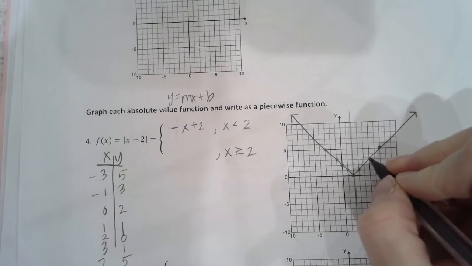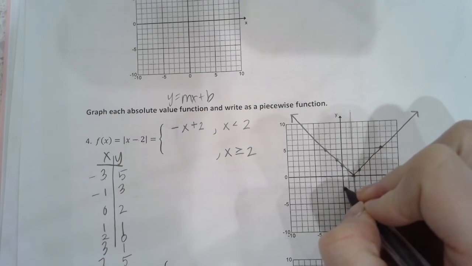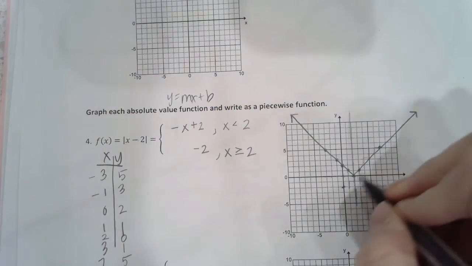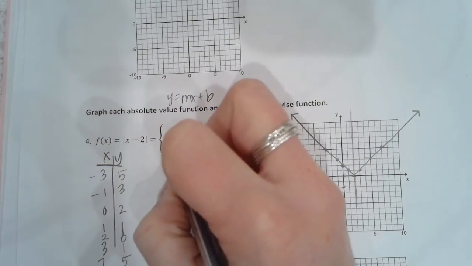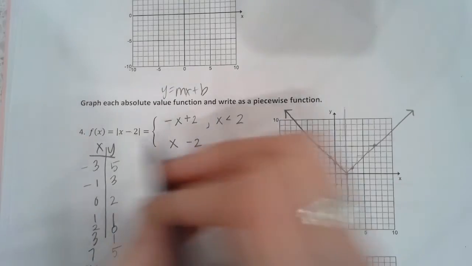Okay, now this guy, we're going to continue him on. He also has a slope of 1 over 1, so we're going to keep going down 1 over 1, down 1 over 1. So he would touch the y-axis at -2, and he has a positive 1 over 1 slope, so x. Okay, there we go. We wrote the piecewise function for the absolute value graph of x minus 2.